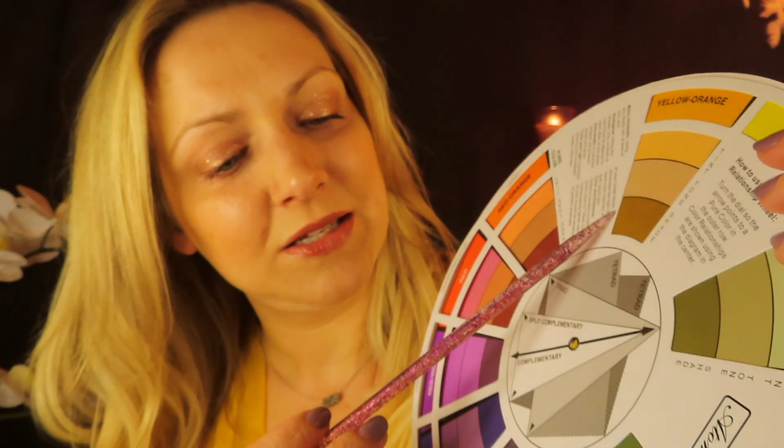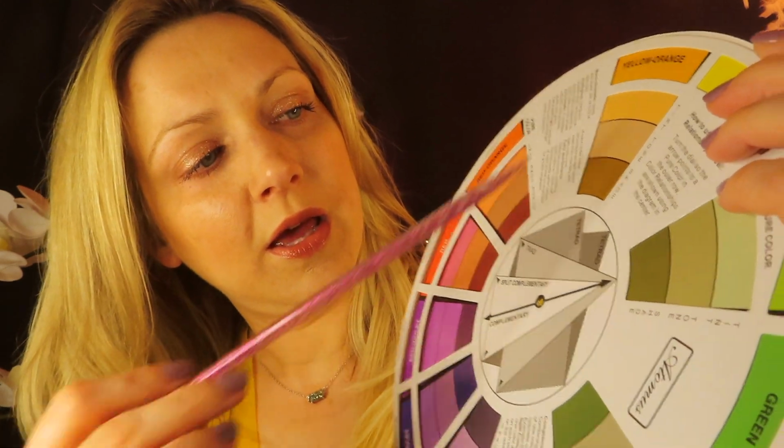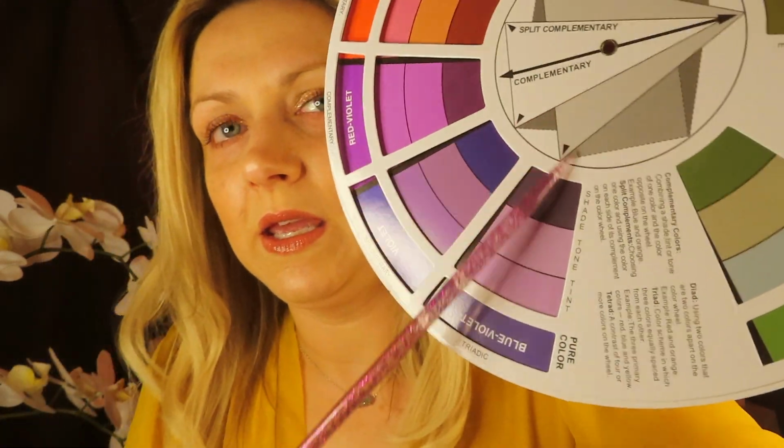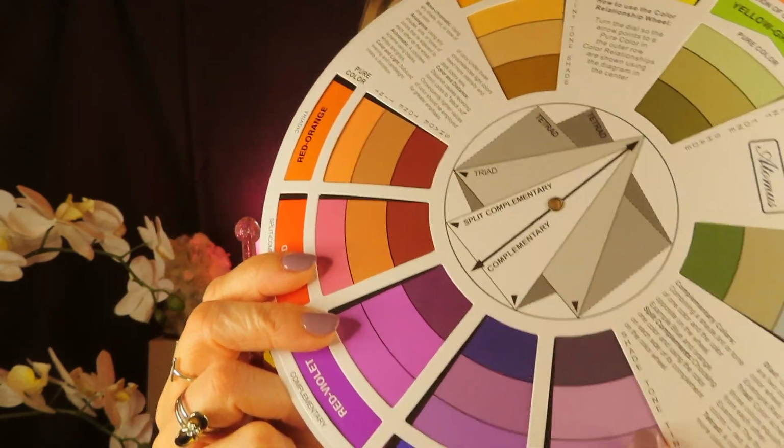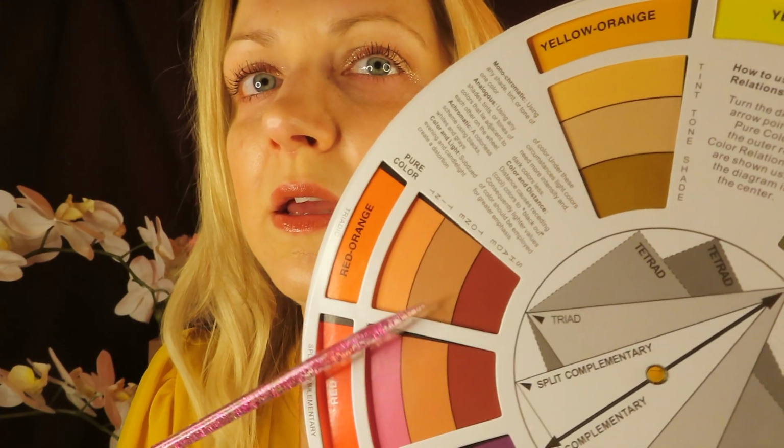Okay. And if we take a look at the other end here, we can see that leaves us with the cooler tones, for maybe a little bit of the blush and things like that. And then it also guides us for the contouring colors.